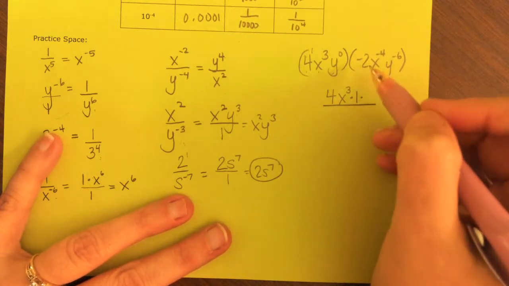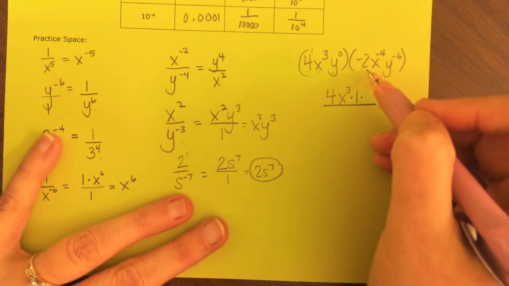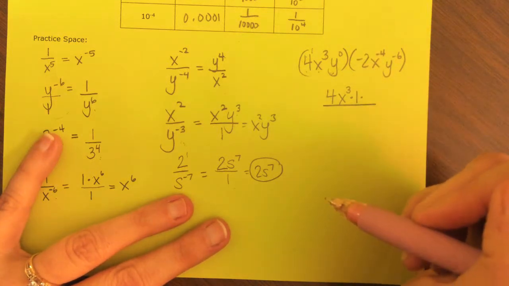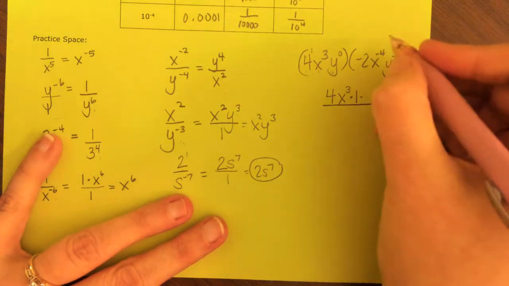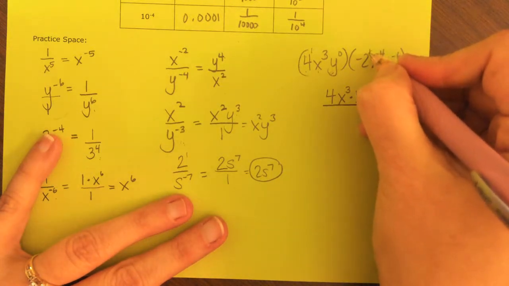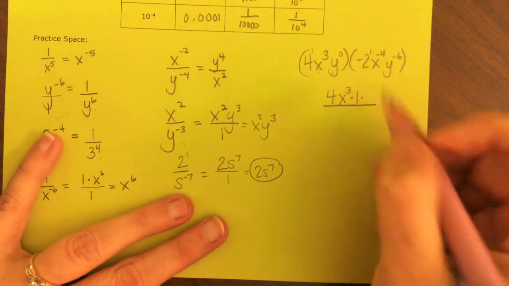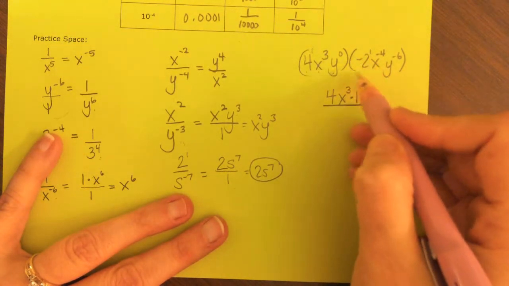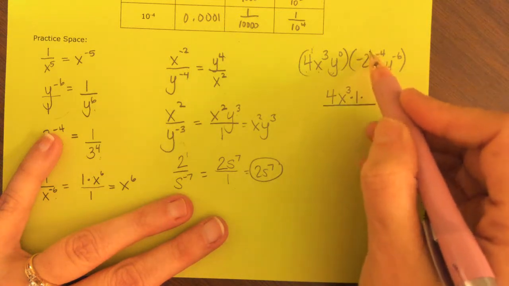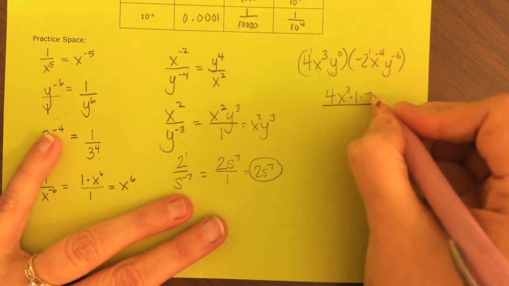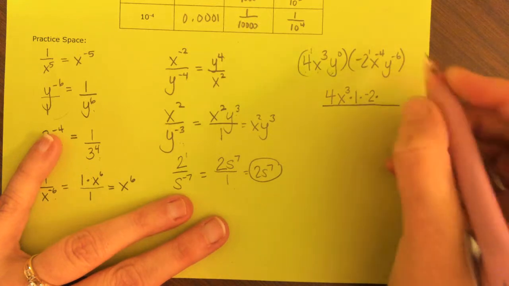Now we're going to look at this one, negative 2. Now, what is the exponent of negative 2? The exponent of negative 2 is positive 1. If we don't see an exponent, it has a 1. Just because it's a negative number, we don't care if the number is negative. We care if the exponent is negative. So negative 2 gets to stay up on the top.